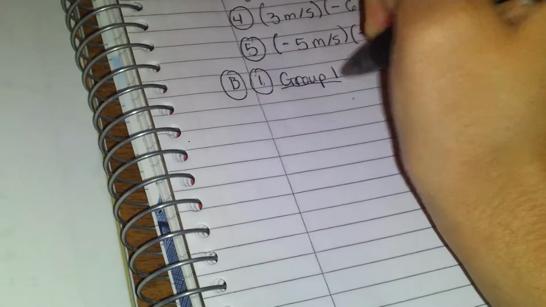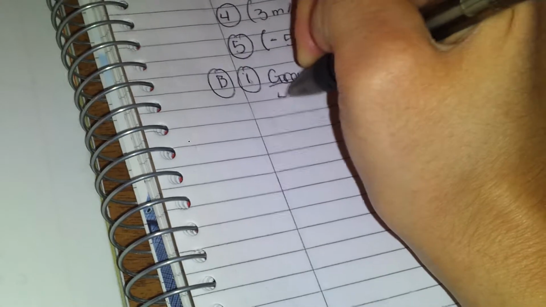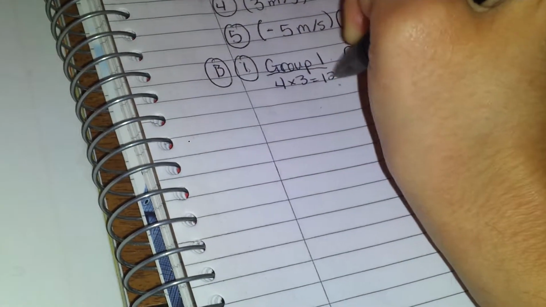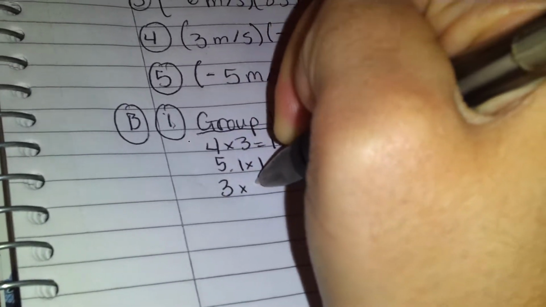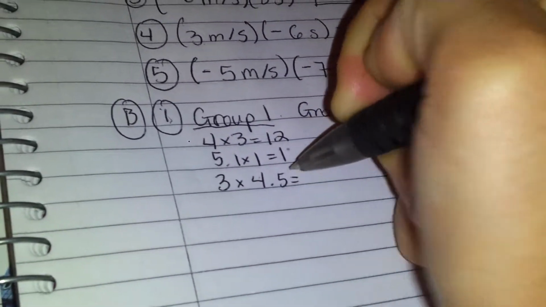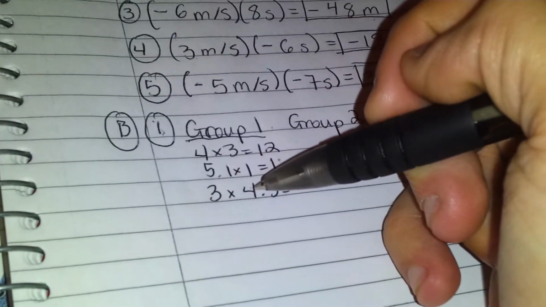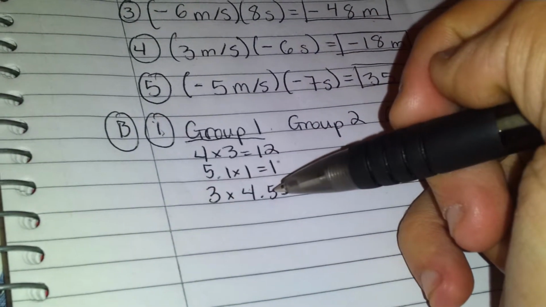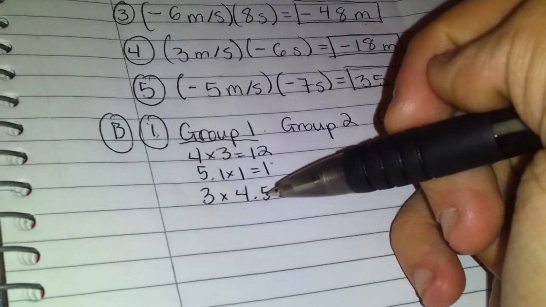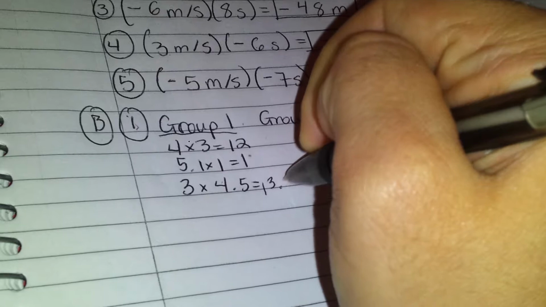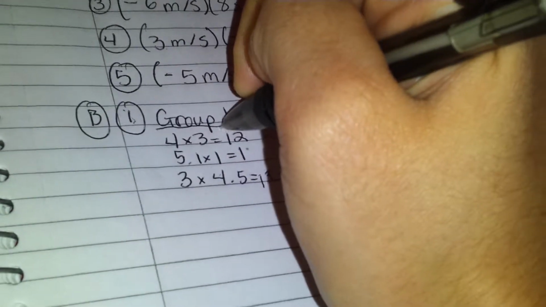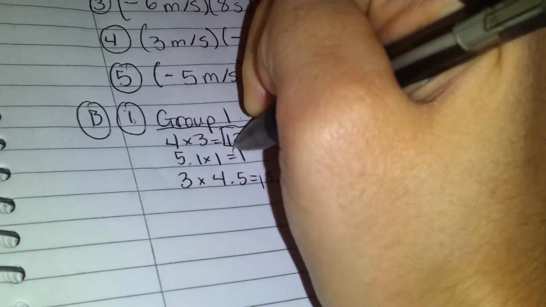In group 1, we have 3 different problems. 4 times 3 equals 12. 5.1 times 1 equals 5.1. And our last one, 3 times 4.5 equals, can we do this in our heads? 3 times 4 is 12, and half of 3 is 1.5. So this should be 13.5. And let's just clean up our answers a little bit by drawing a box around them.